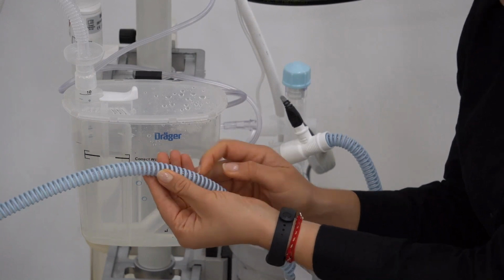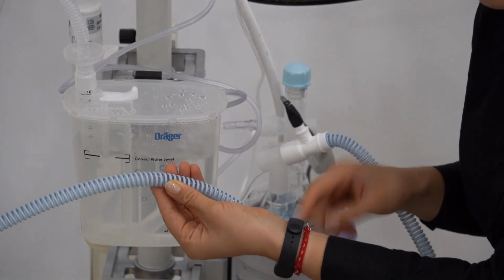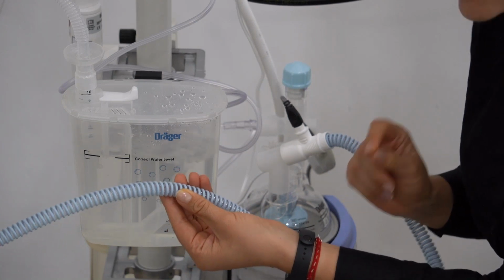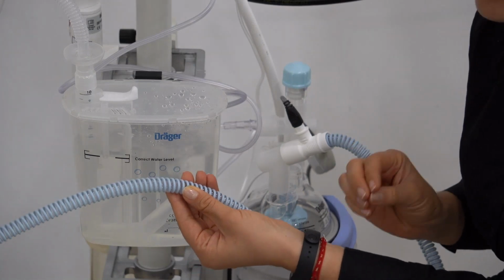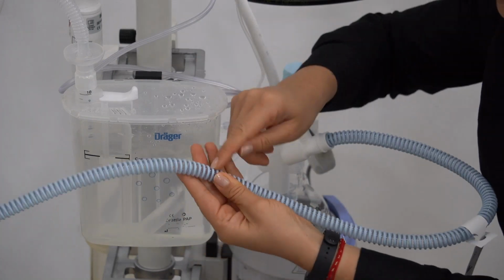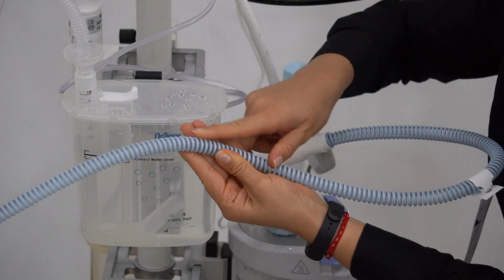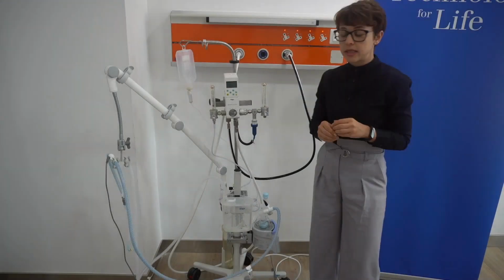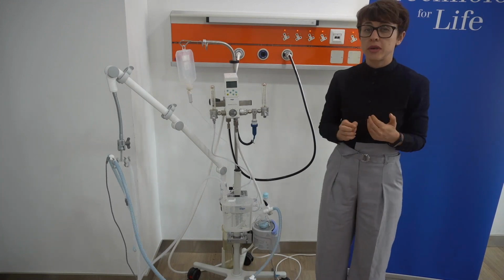So we don't have any lines that go inside the circuit, because we know that these lines can potentially increase the resistance in the circuit and can also influence the effectiveness of the CPAP system or of the CPAP therapy. That's why we are using the circuit with the warming element located on the outside of the circuit. Also, Linda has mentioned that on the expiratory side, it is important to have a smooth bore circuit.